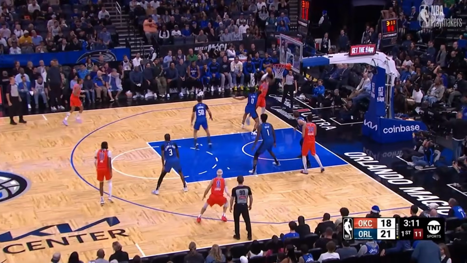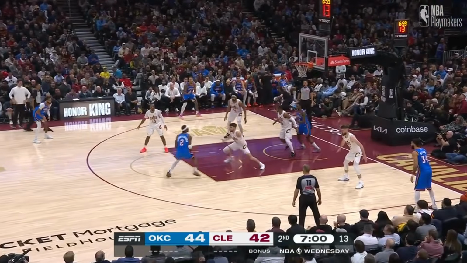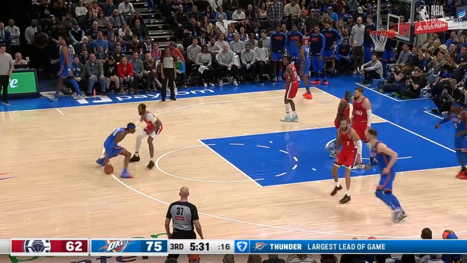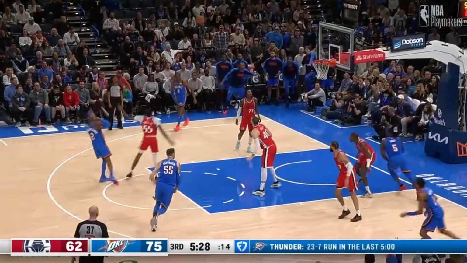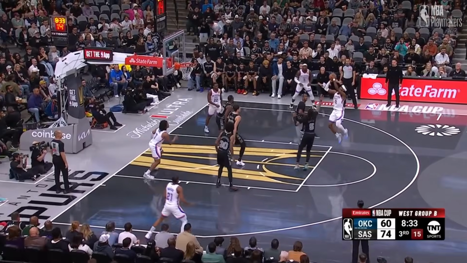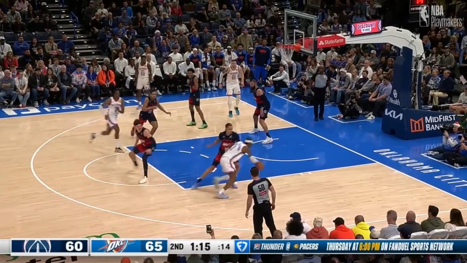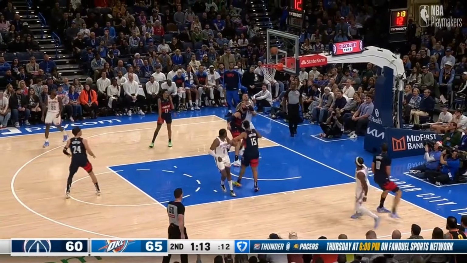When we talk about SGA, we can't leave out his shooting touch, especially in the mid-range. While the rest of the league rushes to either the rim or the three-point line, Shai lives in the in-between. That mid-range area is his home, and he's got a deadly pull-up to protect it.